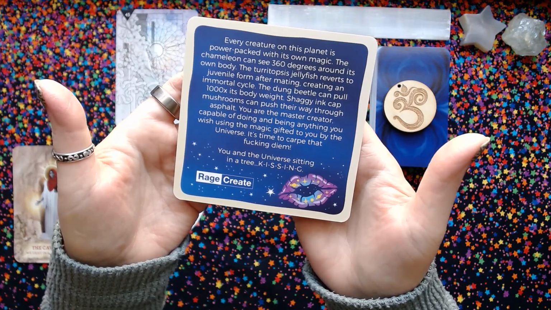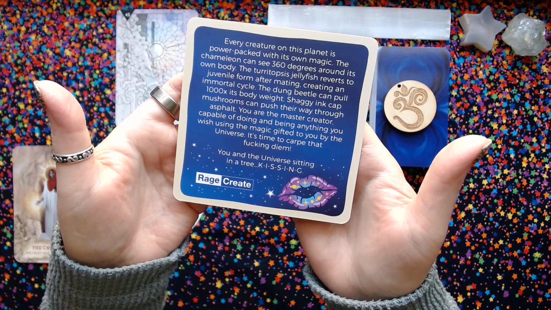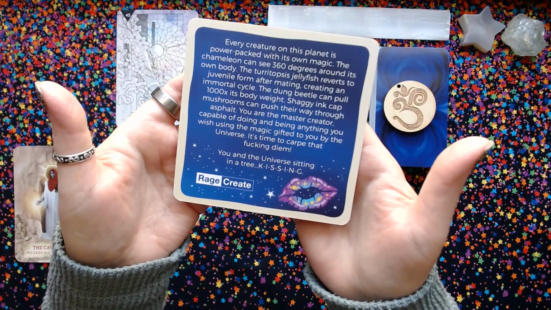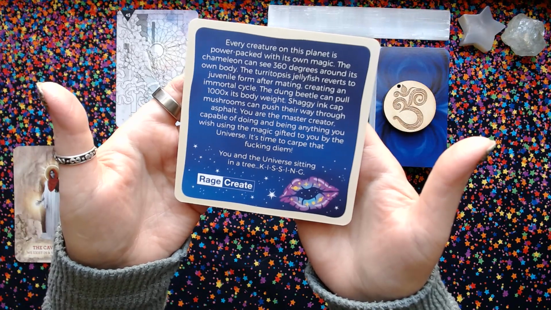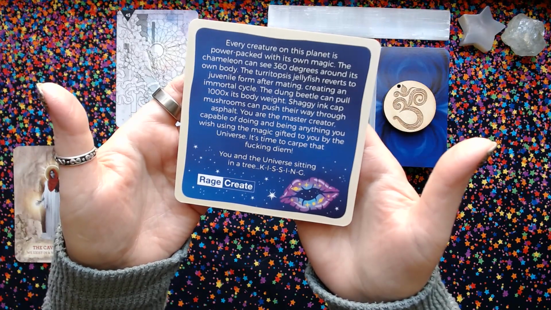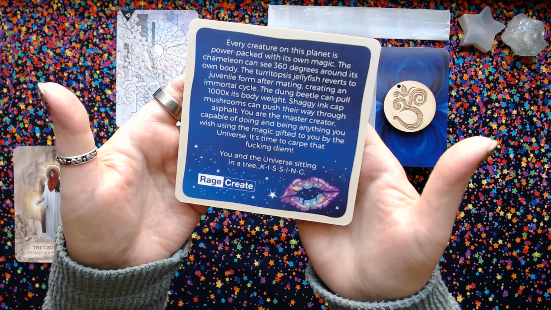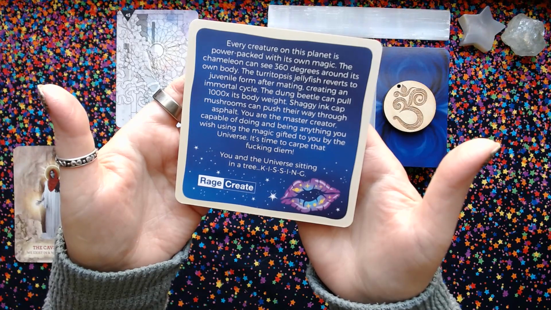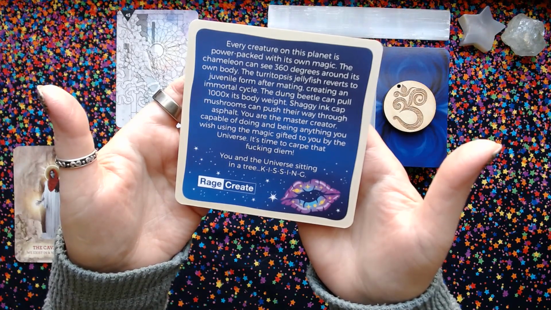The dung beetle can pull 1,000 times its body weight. Shaggy ink-cap mushrooms can push their way through asphalt. You are the master creator, capable of doing and being anything you wish using the magic gifted to you by the universe. It's time to carpe that diem.